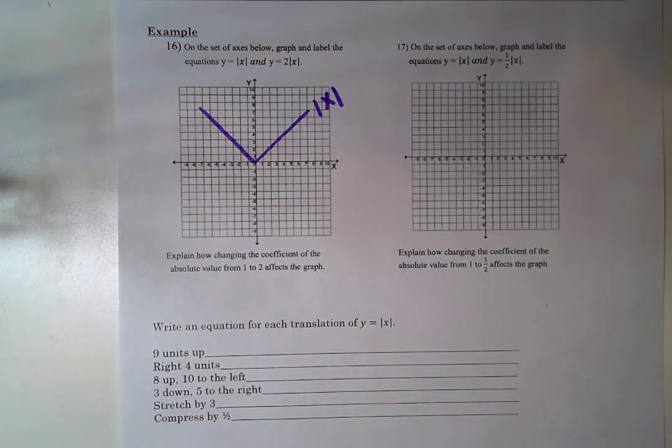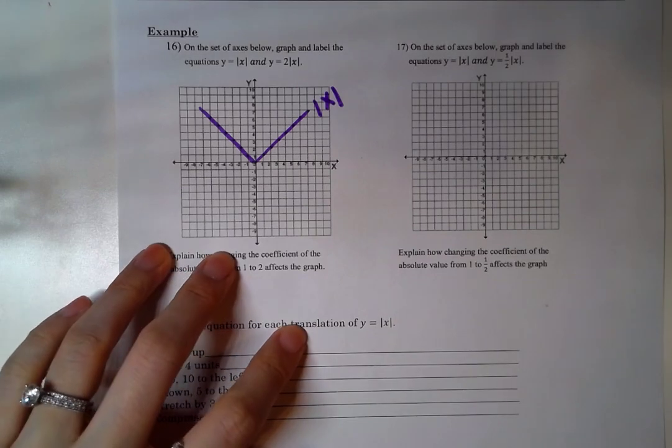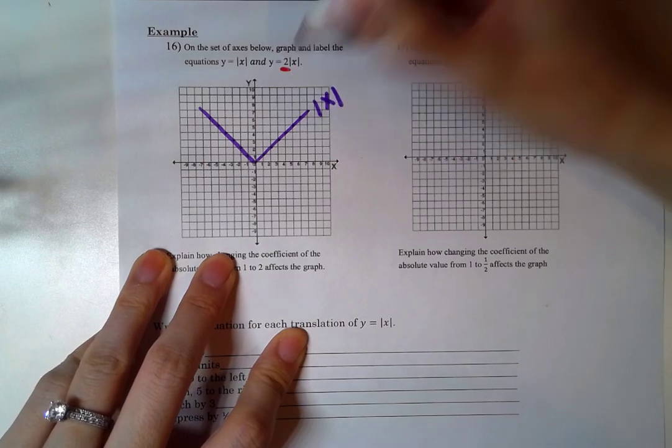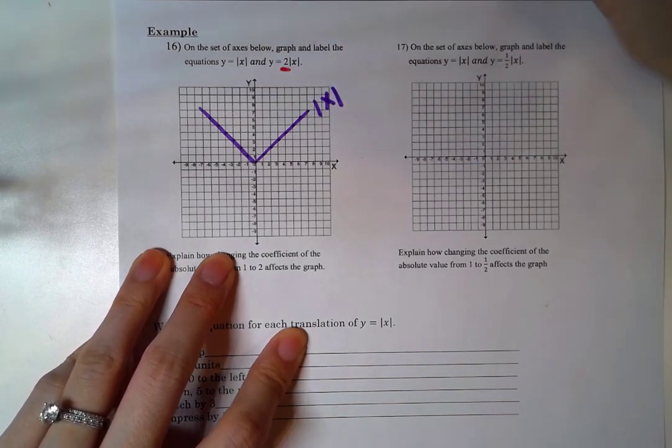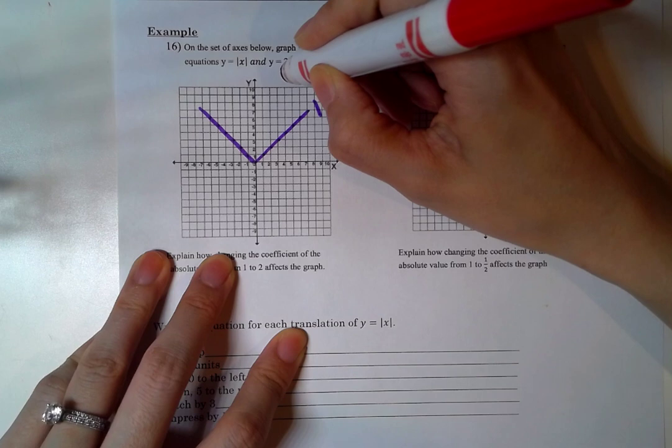Okay, and I'm going to use another color for my 2 absolute value of x. That is what I told you, that's like your slope, right? Your slope is 2, which is 2 over 1.